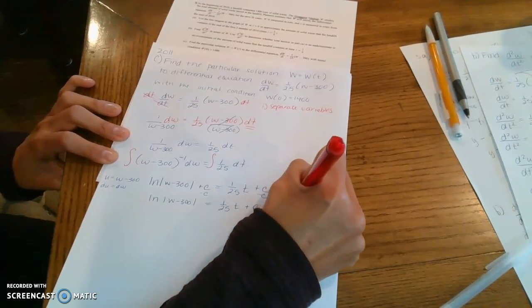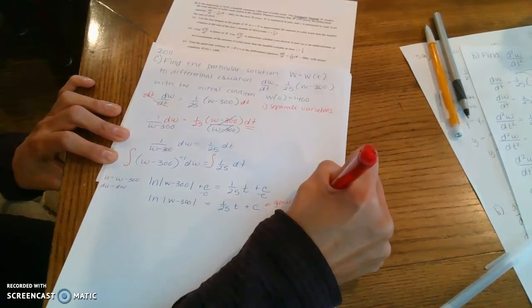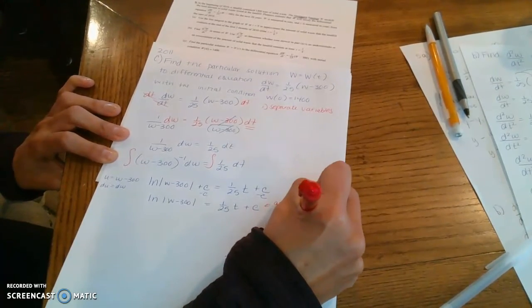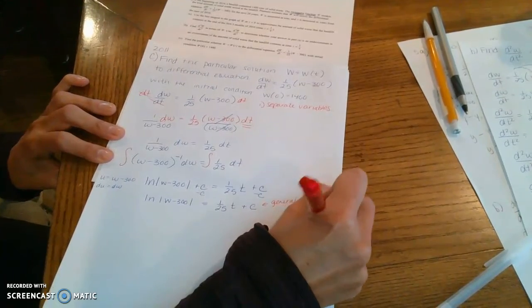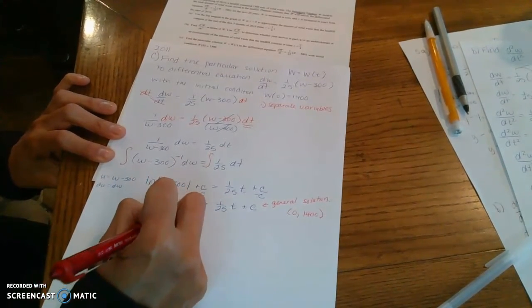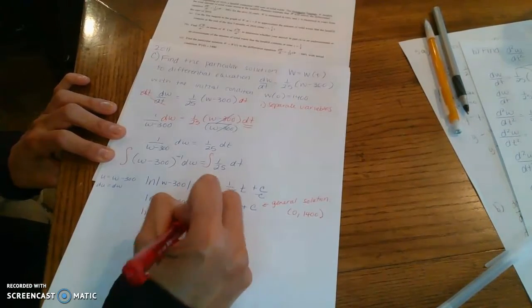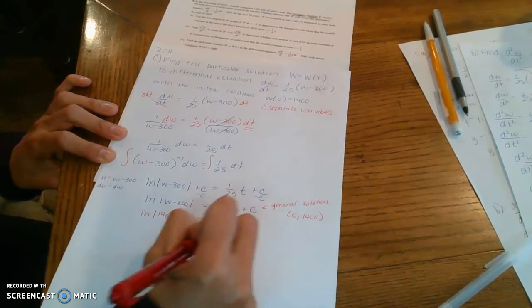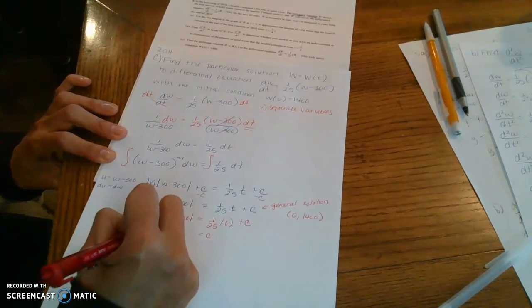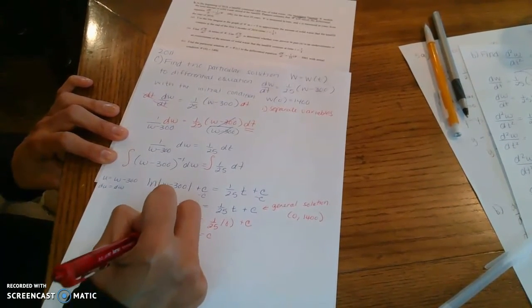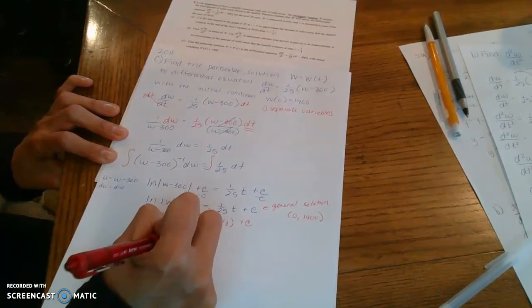Once I have my general solution, I plug in my initial condition. My initial condition is (0, 1400). So ln of W, 1400 minus 300, is equal to 1/25 times 0 plus C. So I get that C is equal to ln of 1100.